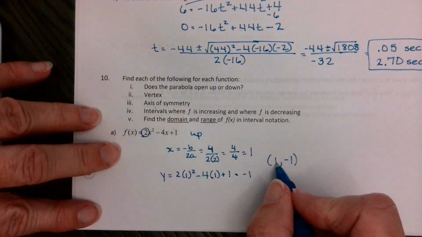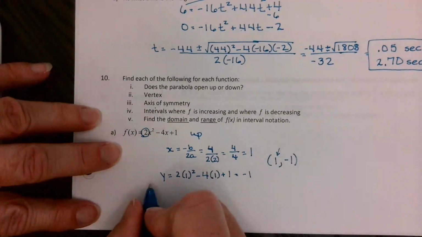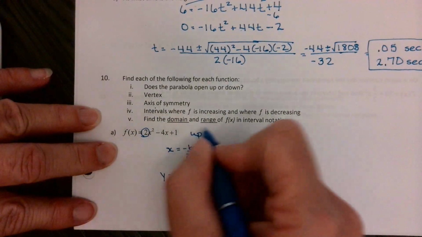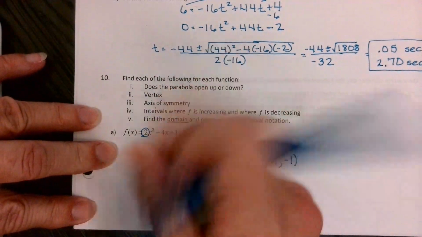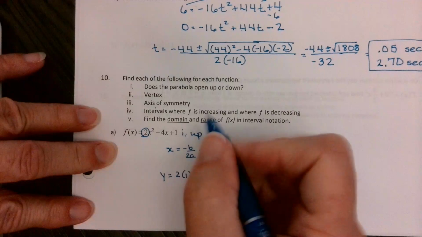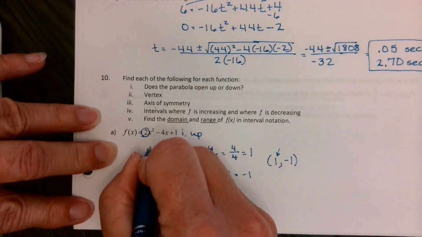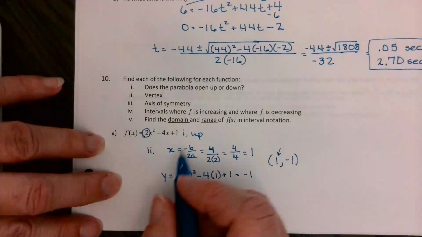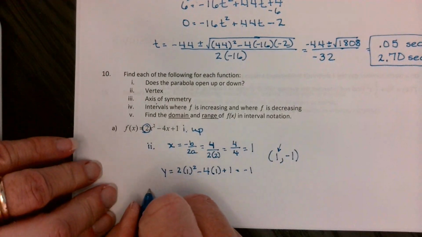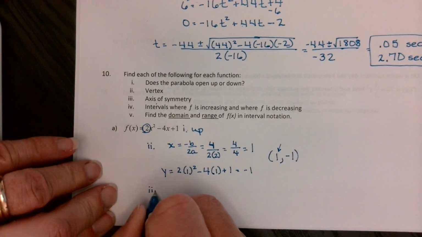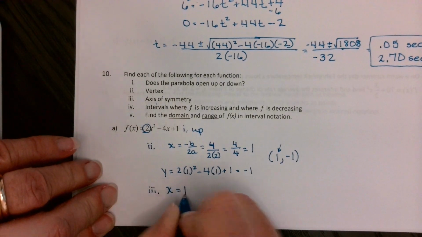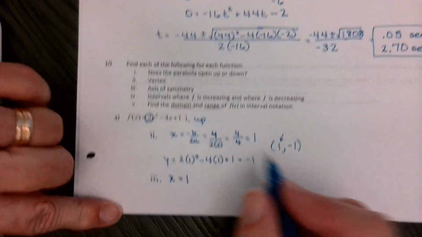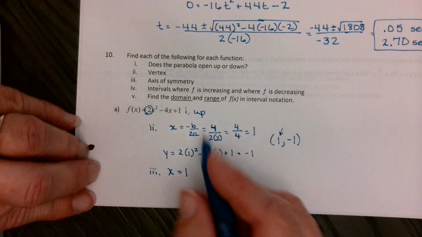Axis of symmetry, it always matches this here. Okay, so this is my 1, not my I. Roman numeral 1, I guess. Then here, I don't like the way they did this, but Roman numeral 2. Roman numeral 3, the axis of symmetry is x equals 1. Okay? Not y, x. Be careful there.